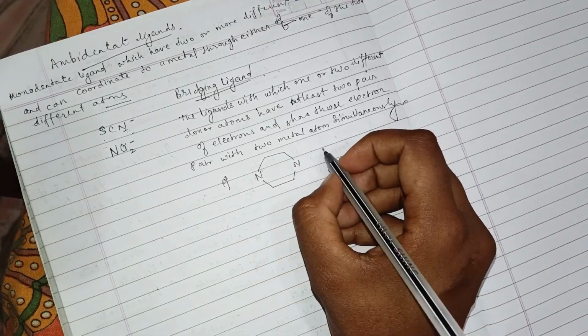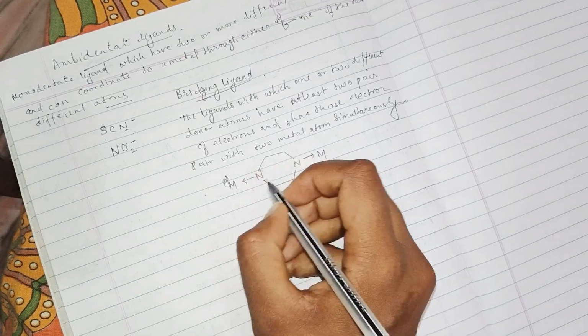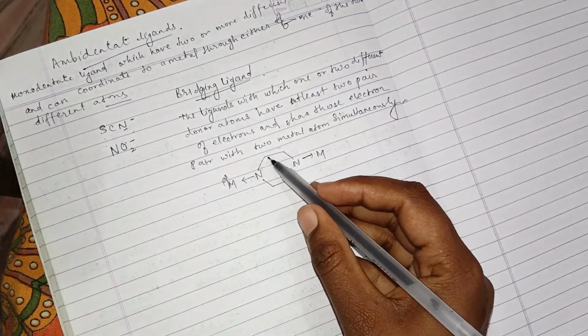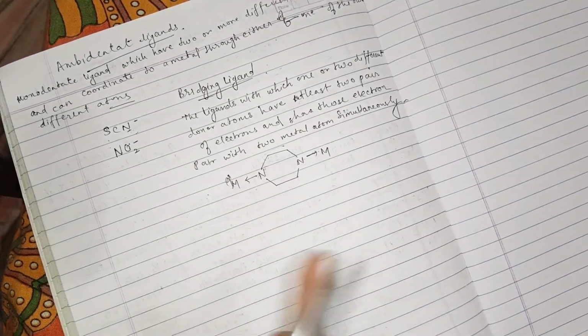See, this nitrogen and this one. So this is bridging. This ligand is bonded such that it can donate to two different metals.